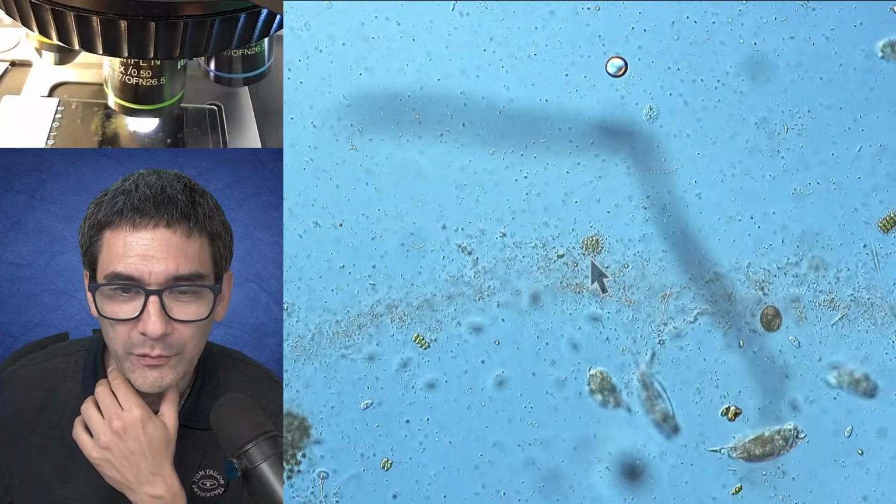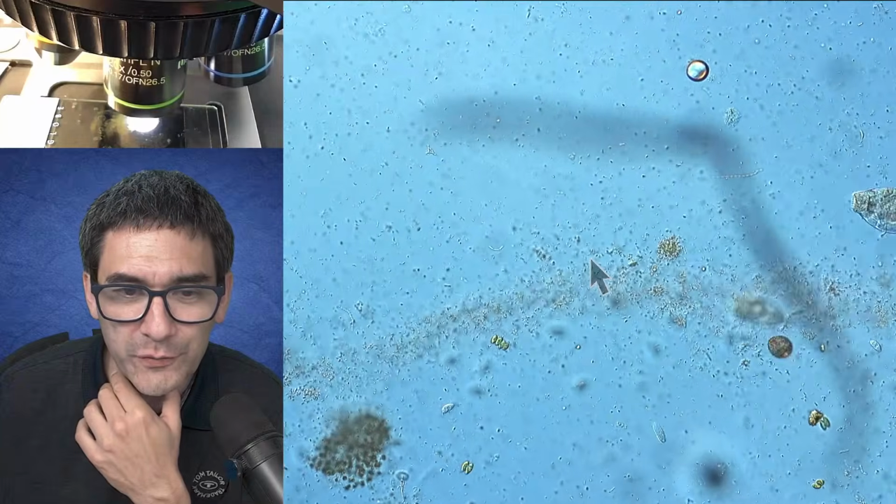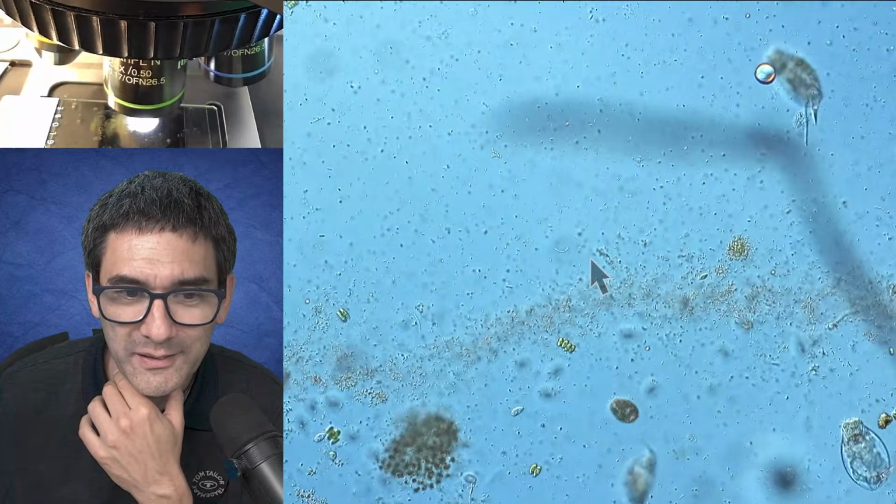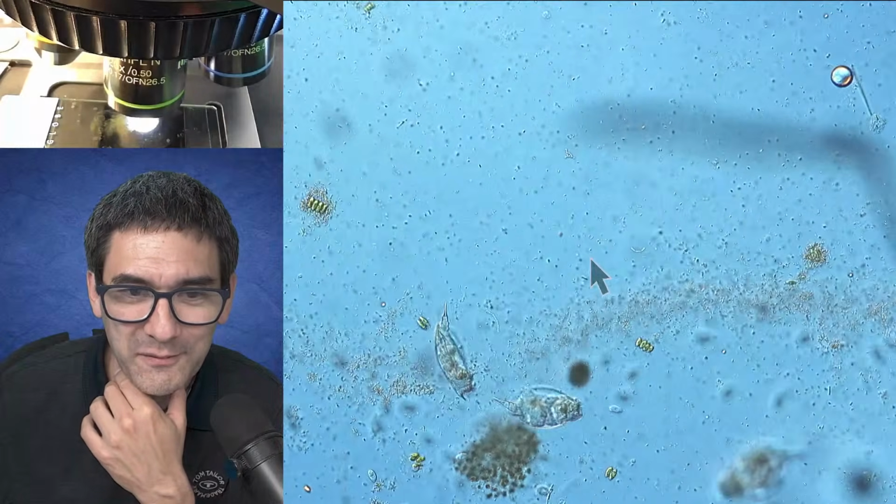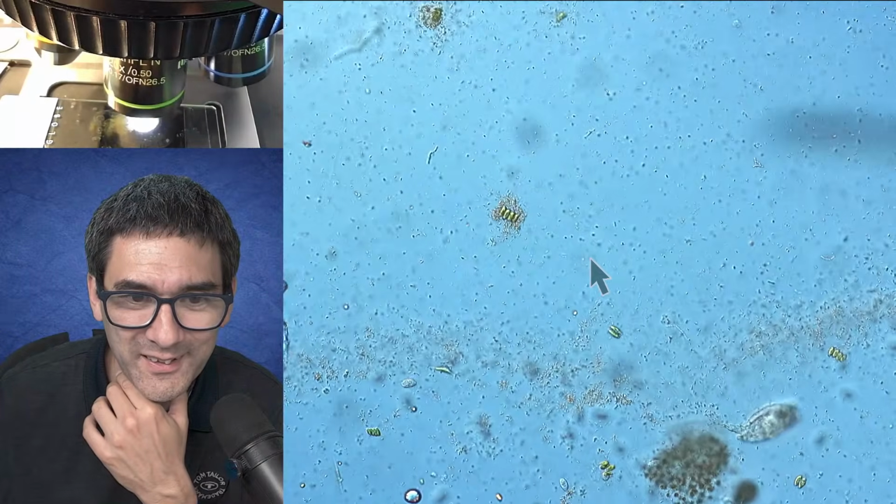And you see how all of those other ciliates and rotifers and so on are diving in there and feeding. It's a feeding frenzy.